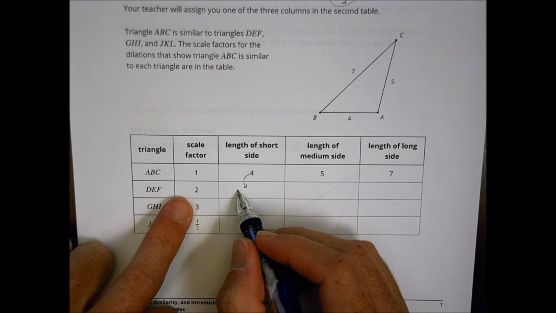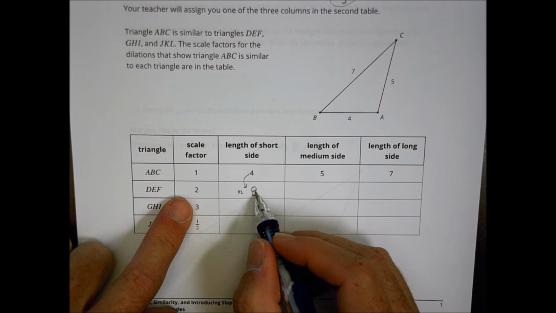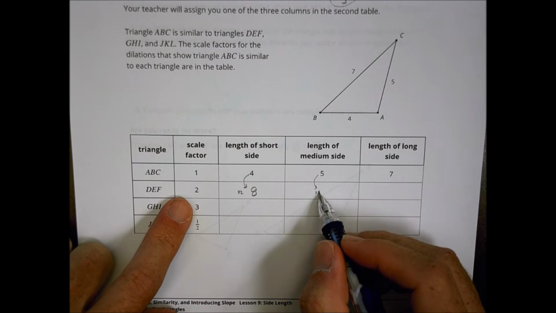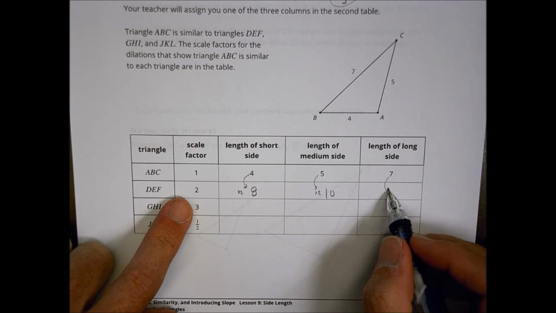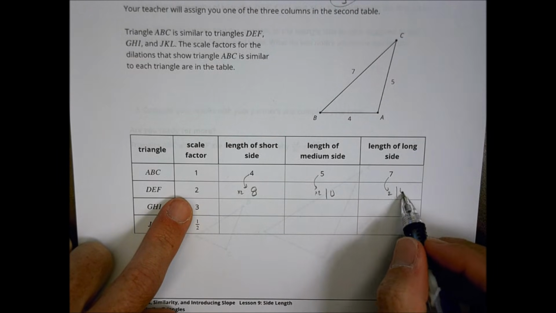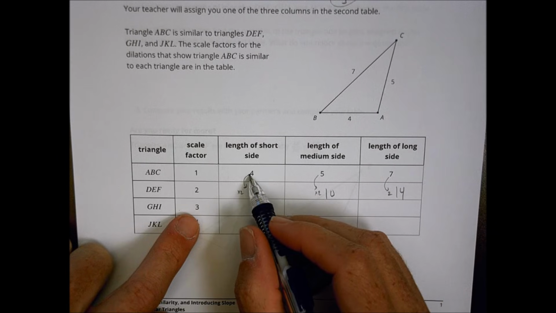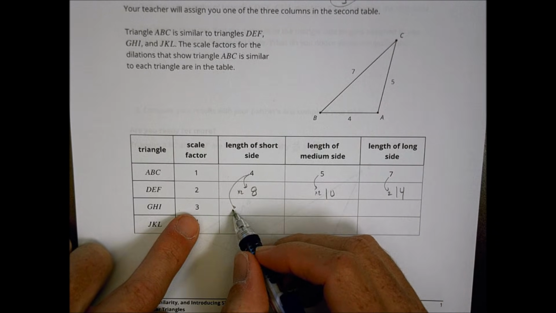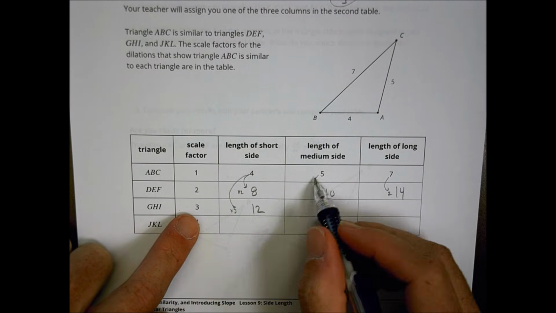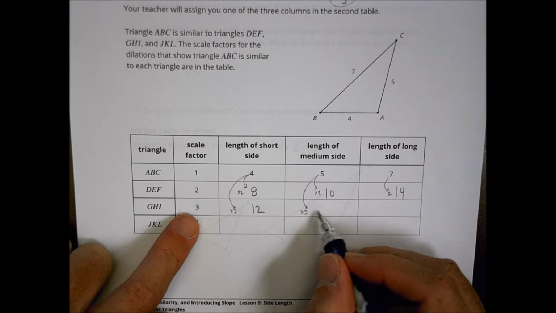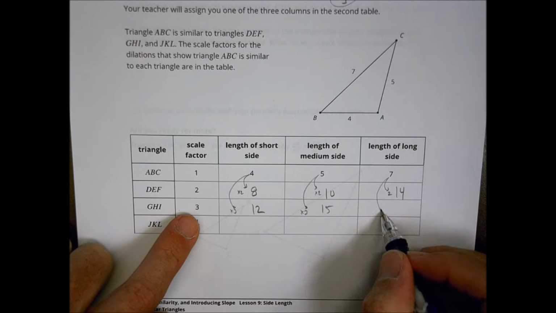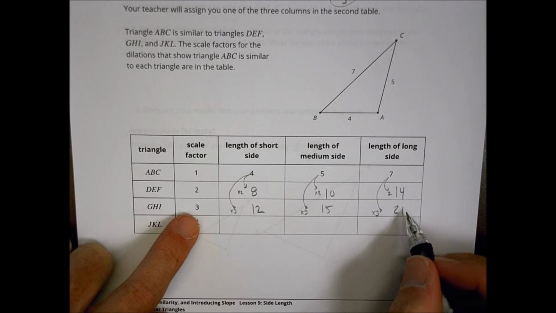So 4 times 2 is going to be 8, 5 times 2 would be 10, and 7 times 2 is 14. If we have a scale factor of 3, we do 4 times 3, which is 12, 5 times 3, which is 15, and 7 times 3, which is 21.